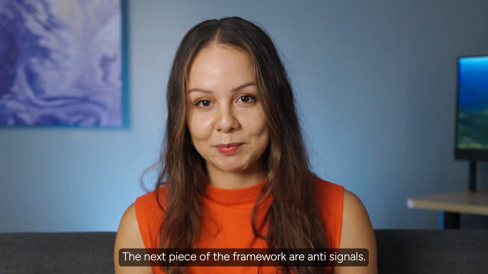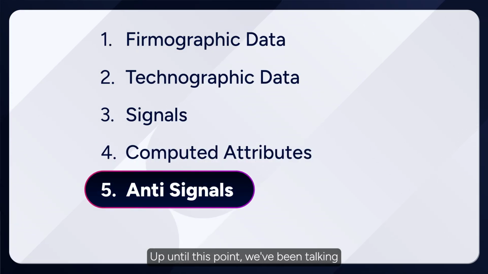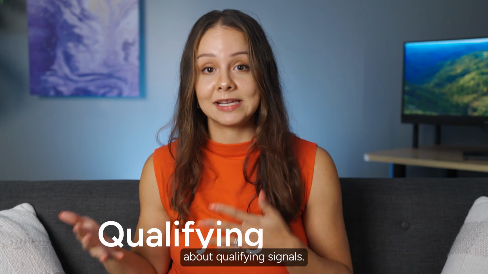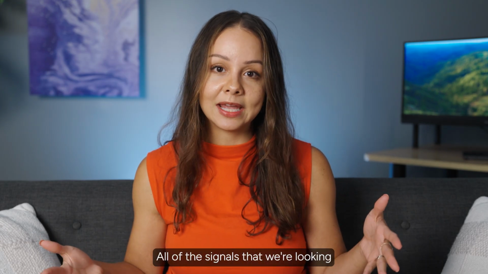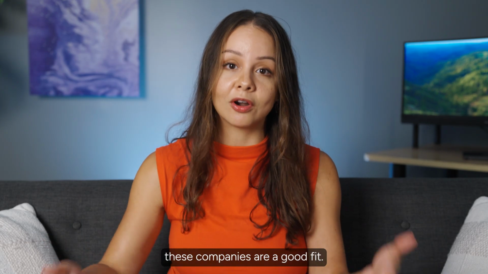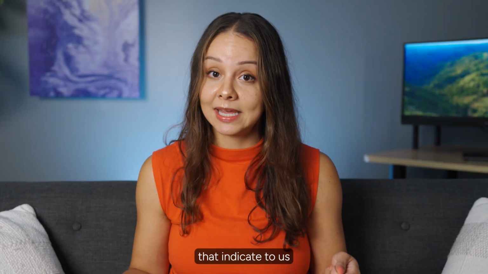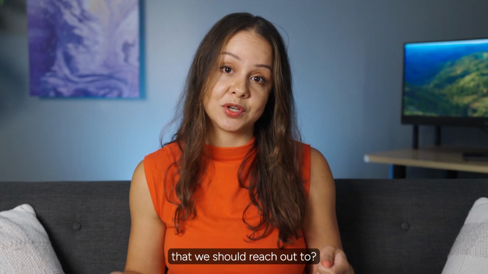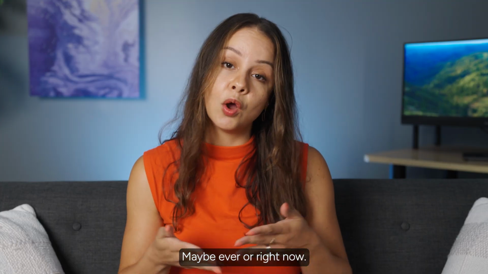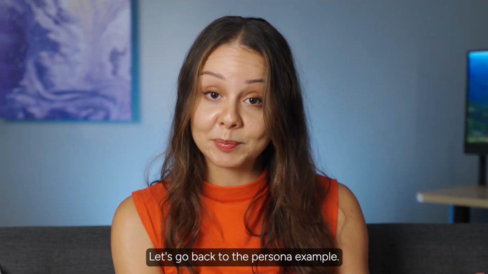The next piece of the framework are anti-signals. Up until this point, we've been talking about qualifying signals, all of the signals that indicate to us these companies are a good fit. Anti-signals are the reverse of that. What are the data points that indicate to us these are not companies that we should reach out to, maybe ever, or right now? Let's go back to the persona example.